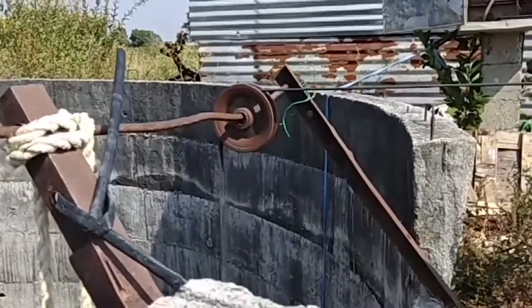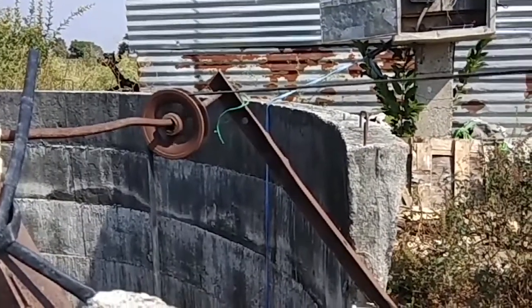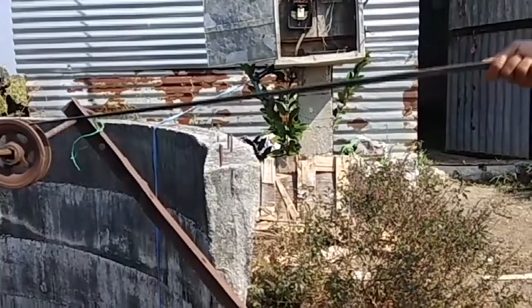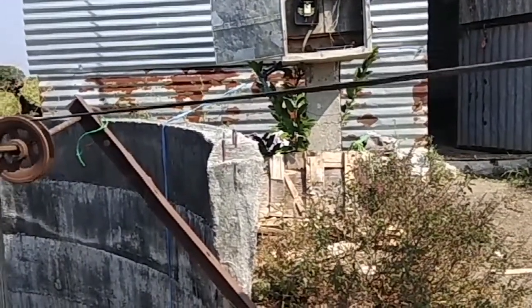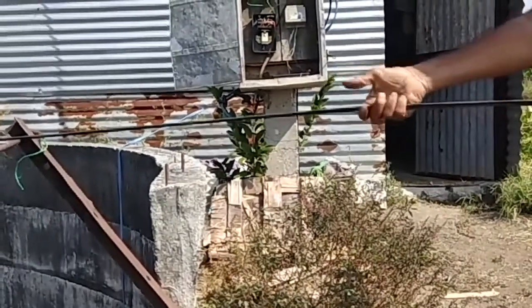When force is applied from the other end, when we hold the rope and pull it, what happens? The load comes up, like the water will come up. This is one simple machine which was used in olden days also.